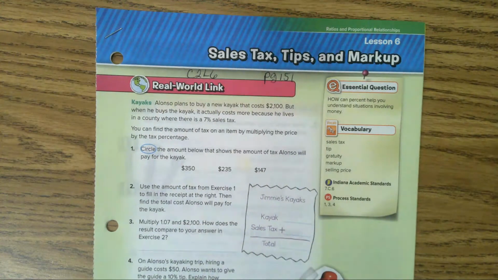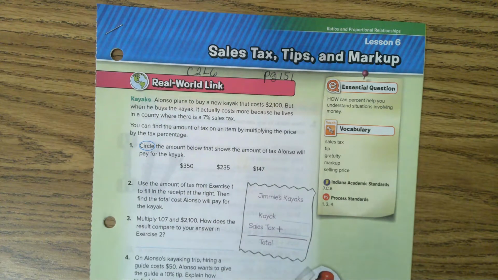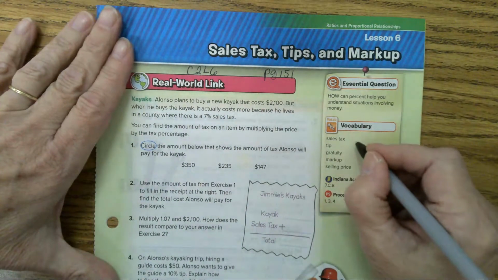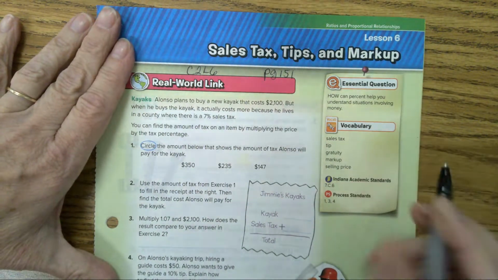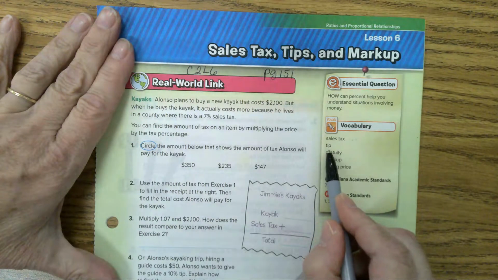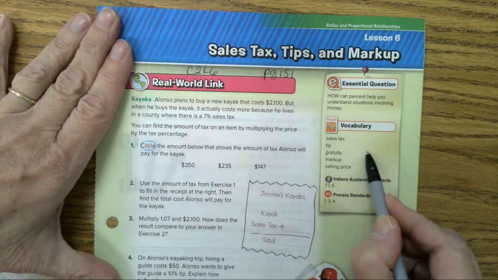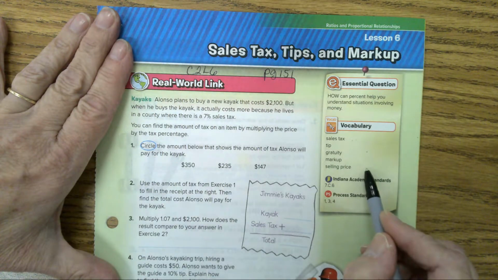We just watched the little video clip that goes along with our book, and now we're going to look at the vocabulary. Kids, sales tax, you always add it onto your price. A tip is added onto your price. Gratuity is something you add on. Markup and selling price.